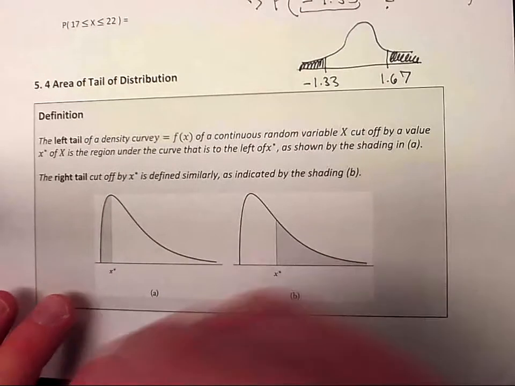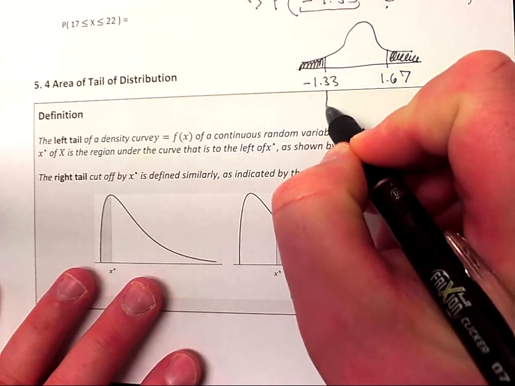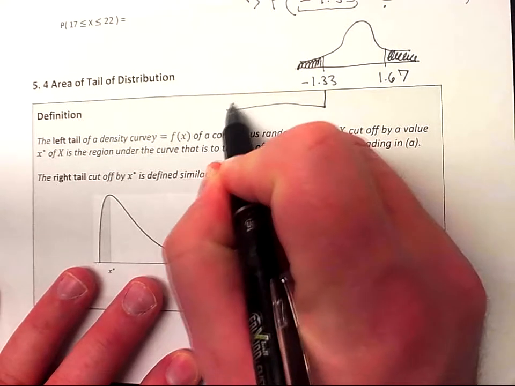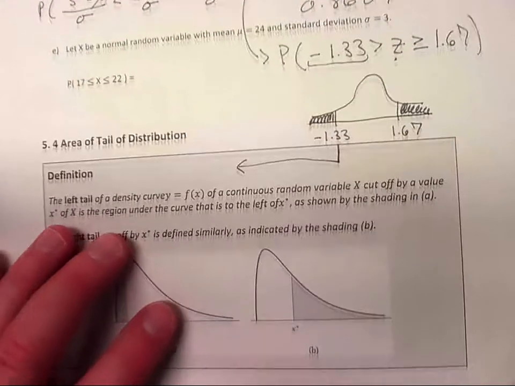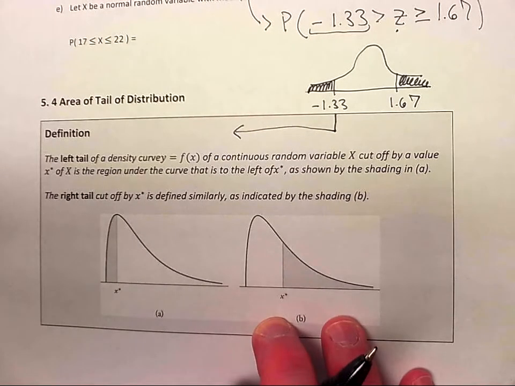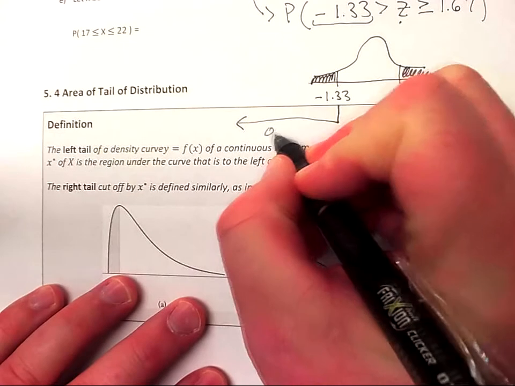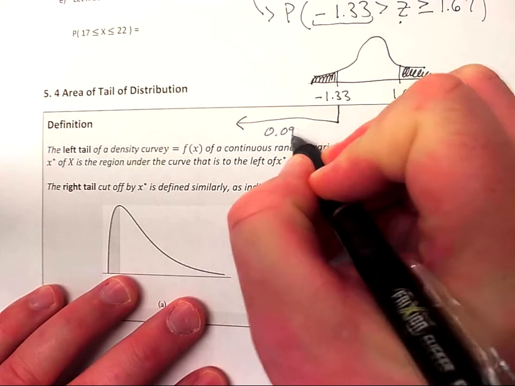So let's do it. If we look up the z value of negative 1.33, our table is going to give us what's from here down. Right? Does everybody go with that? If we look that up, negative 1.33, we get 0.0918. Is everybody good with 0.0918?